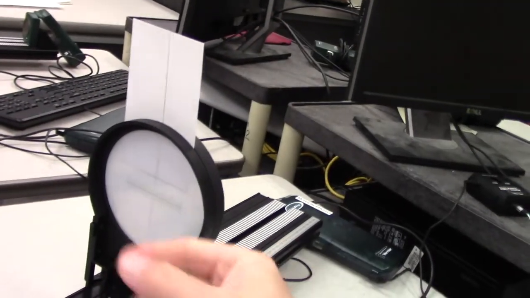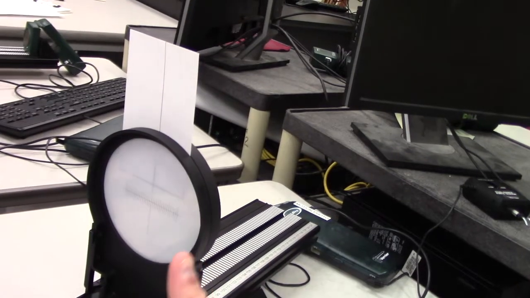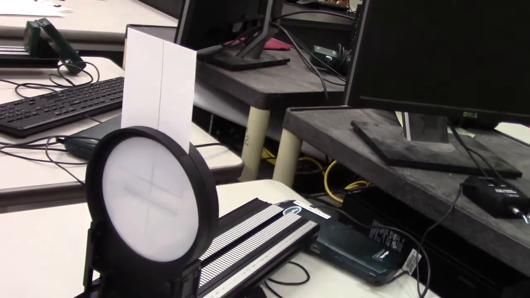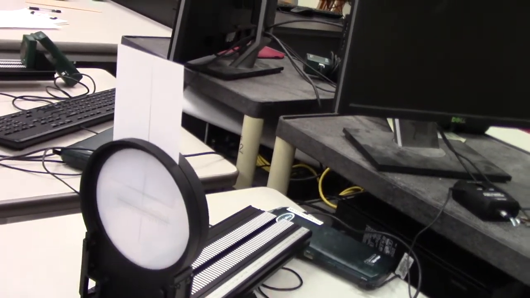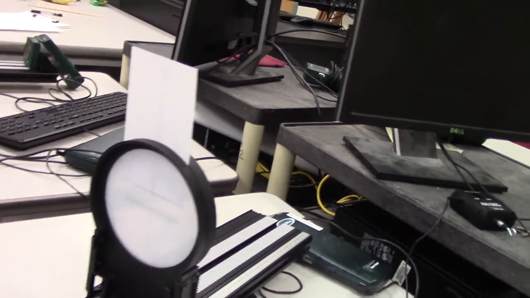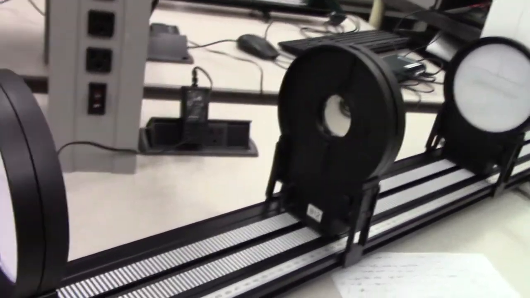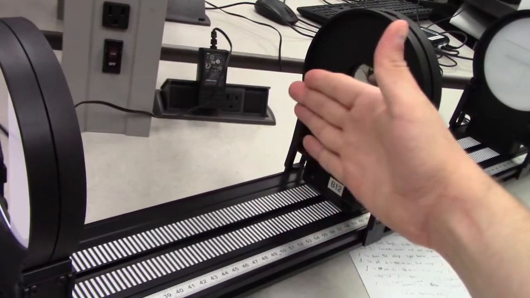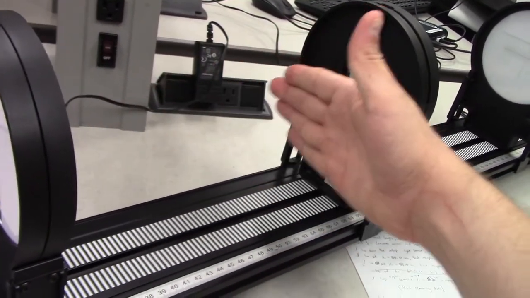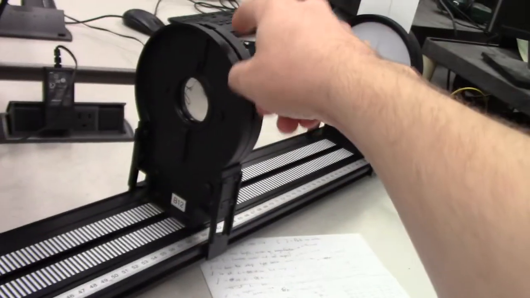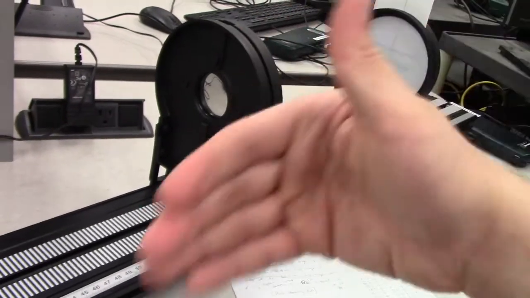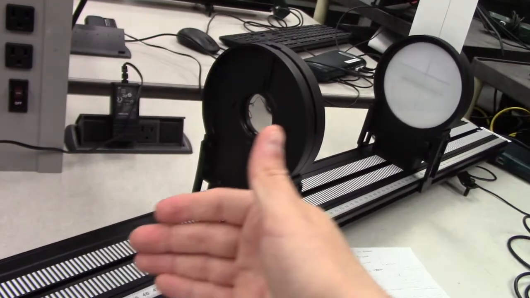In other words, wherever we put this screen, that's where our virtual image is going to be when we complete the procedure. The reason finding the image is a little tricky here is we're not going to have an image that we can project onto a screen, because this is a diverging mirror. It doesn't create real images. It creates virtual images.